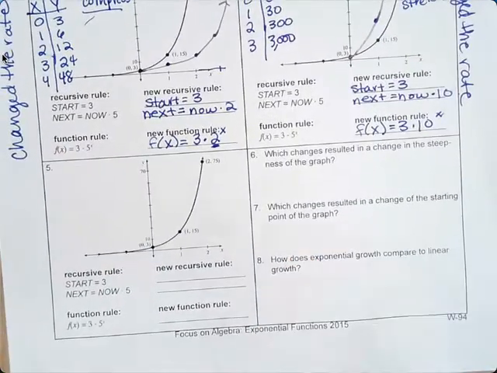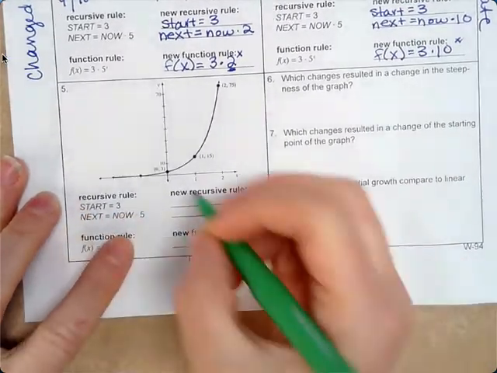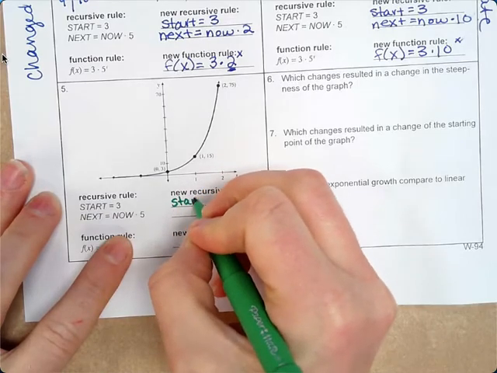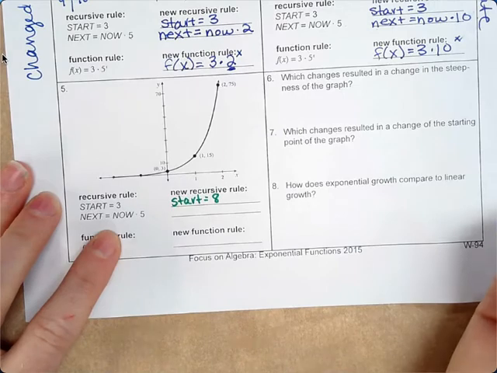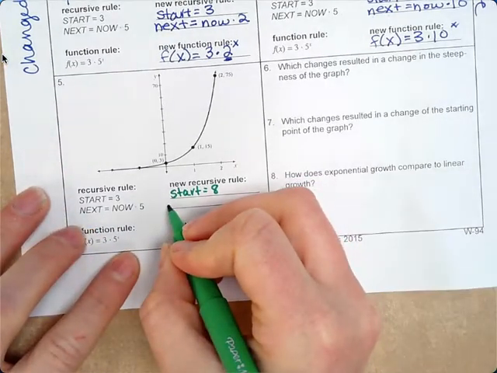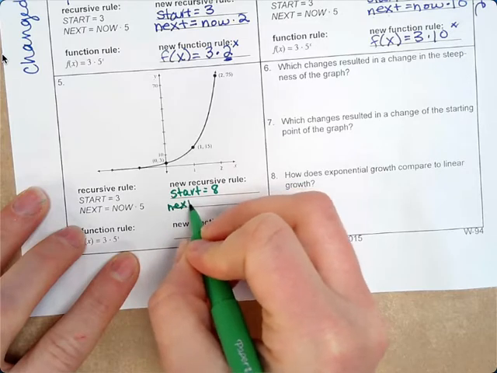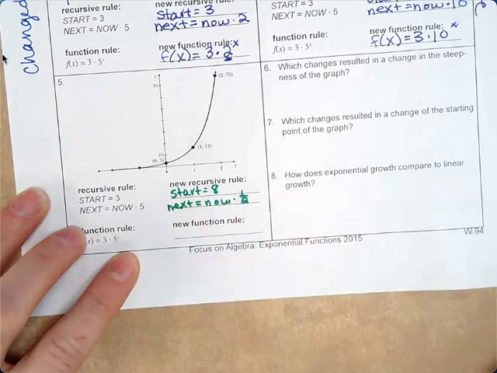Okay, number 5, we are going to change our start value. So the original start at 3, we are going to start at 8. And our rate is going to be half. So next equals now times 1/2.